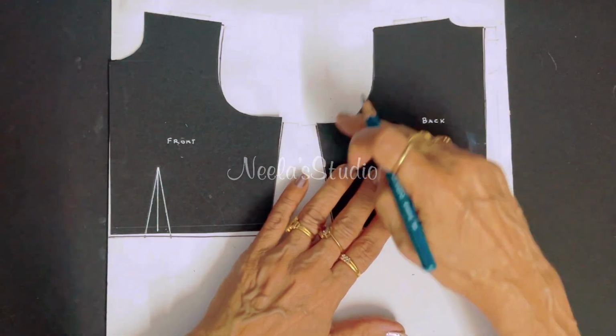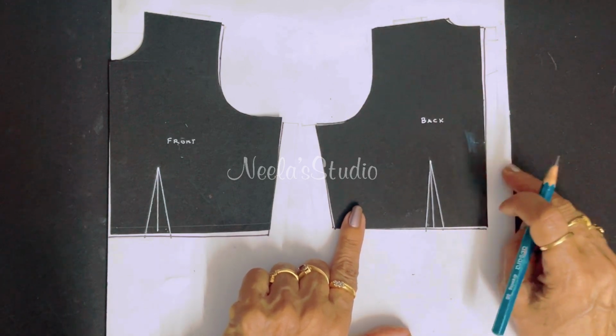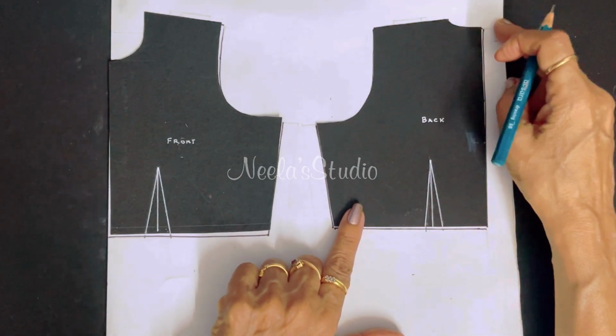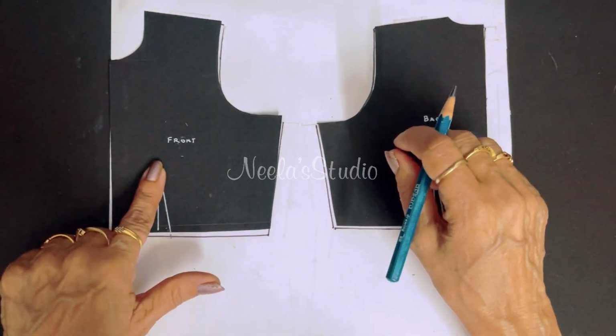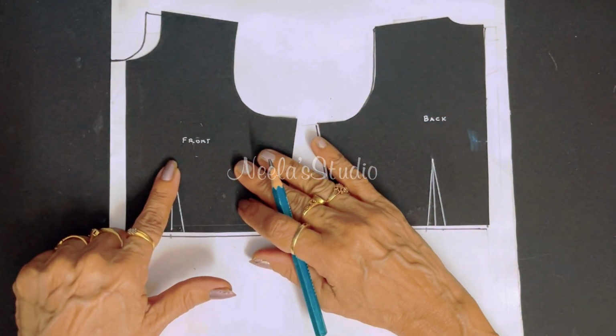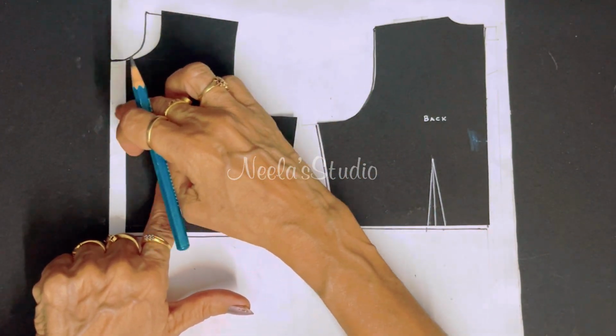But when you are tracing out the back pattern, you just leave some space here because we need it for opening. But if you are going to have a front open top, then you will have to keep it here and trace out here so that you will have front open seam allowance.